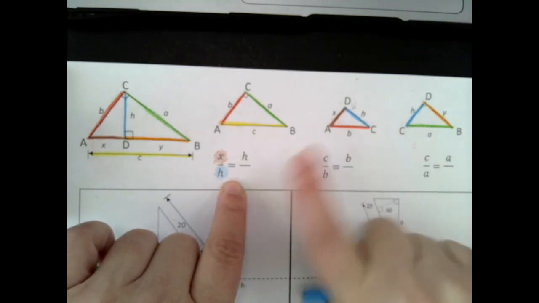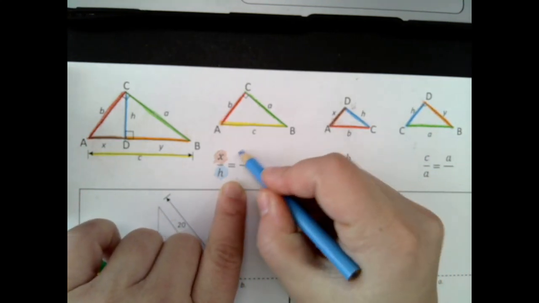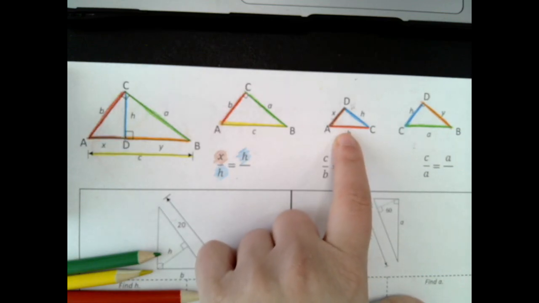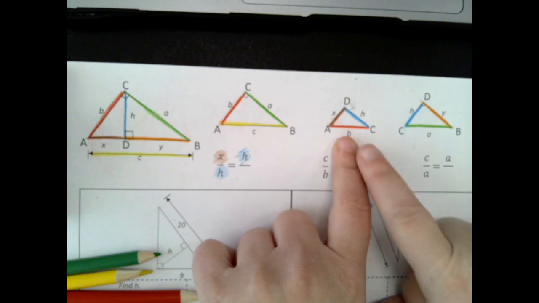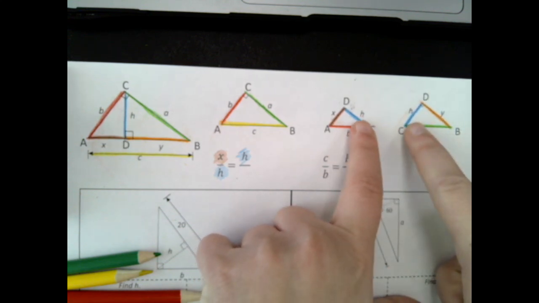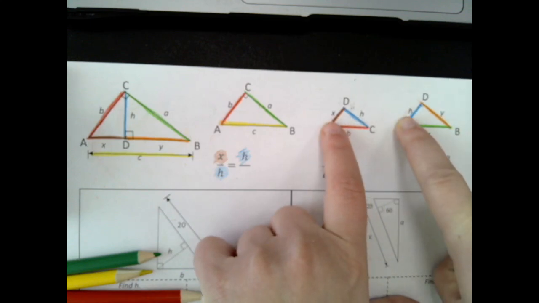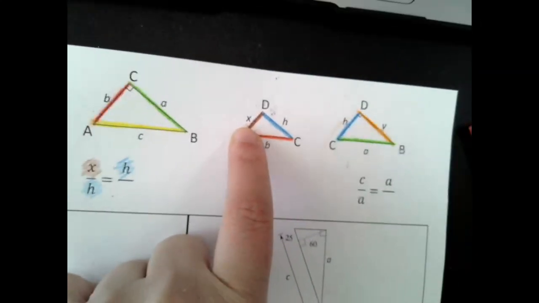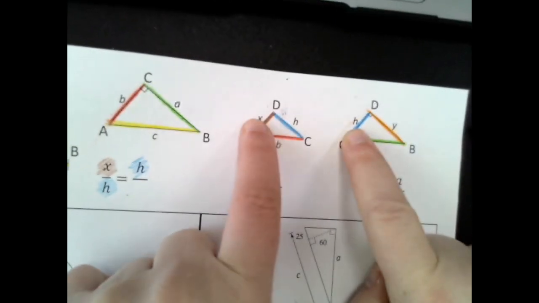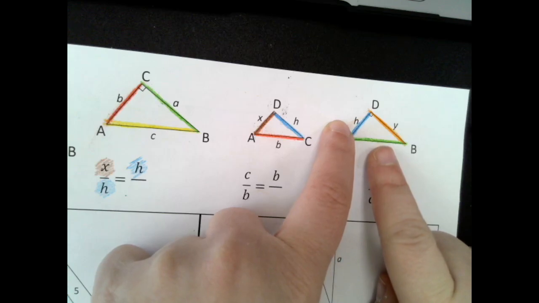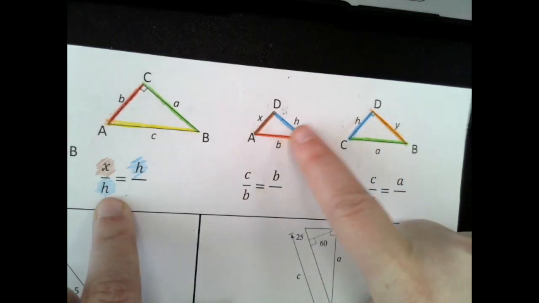But now I want to start with h again. So as I compare this middle one, it's kind of the small one, which other triangle am I going to compare that to that has that h? Yeah, this one on the right. They both have that h. So h and x, as I go here, they're both on the left side. So it goes x over h. So now over here, I'm going to do h over what matches with this h and this triangle.